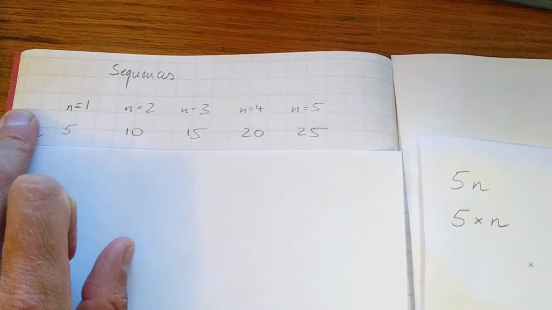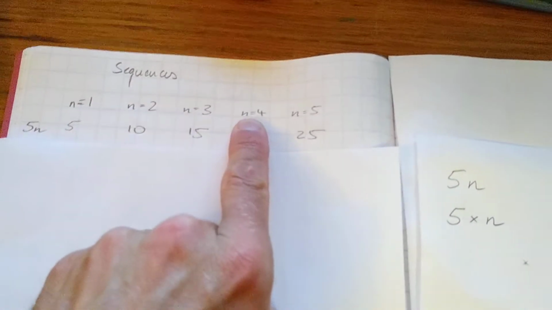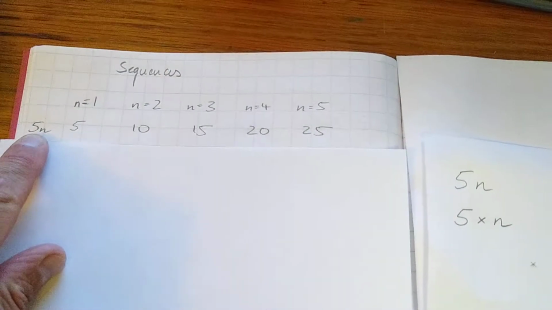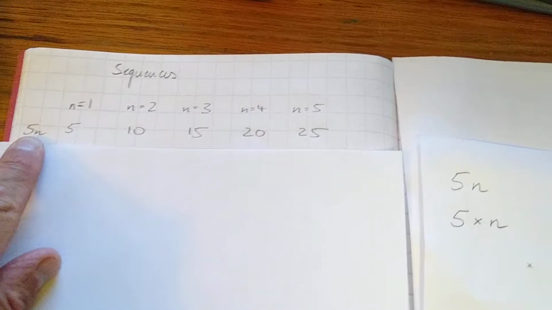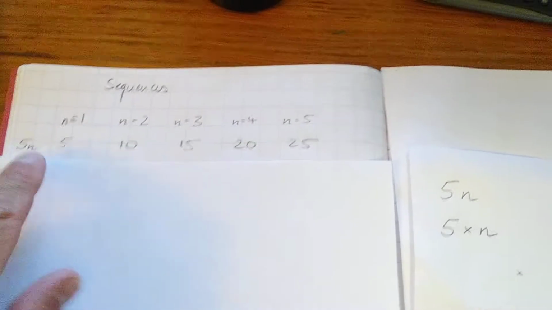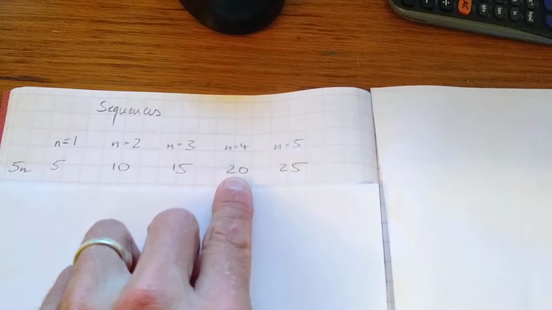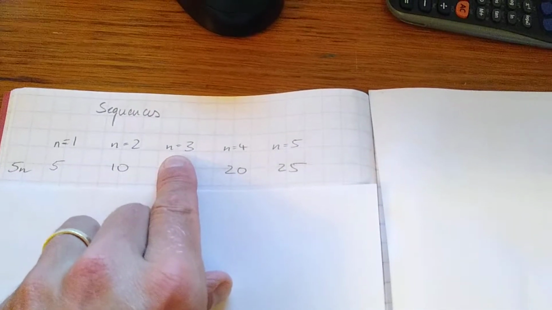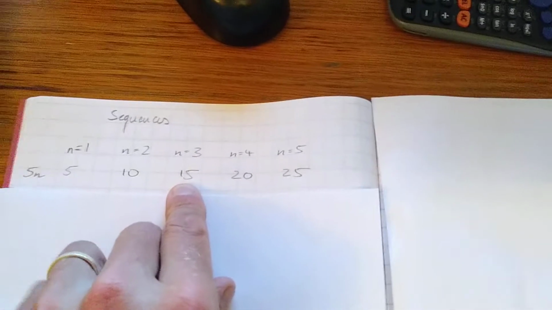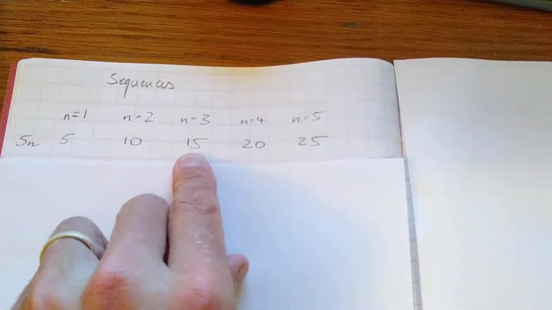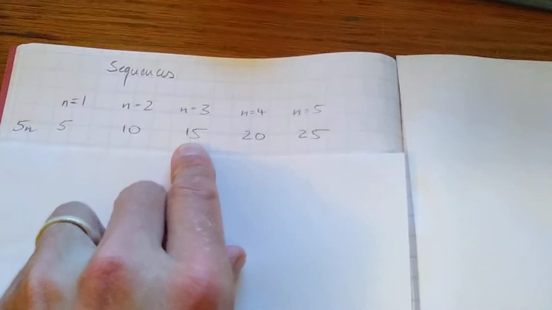And why is it, for instance, that n is 4 here? Because look, 5 times 4, 5 lots of the fourth position, bearing in mind that 5n means 5 times n, 5 lots of n. Well, fourth position, 5 times 4 gives you 20. Third position, 5 times 3 gives you 15. That's the logic behind an algebraic sequence.